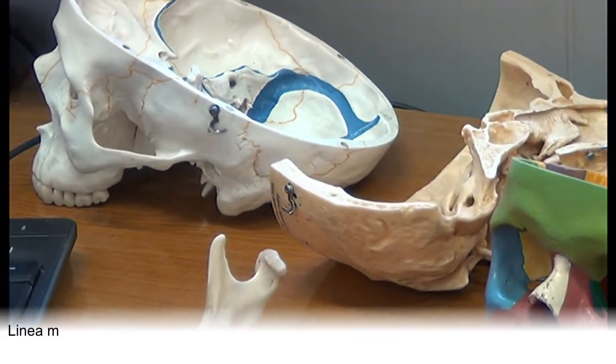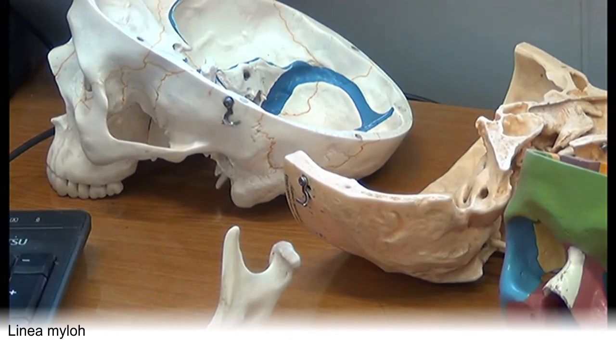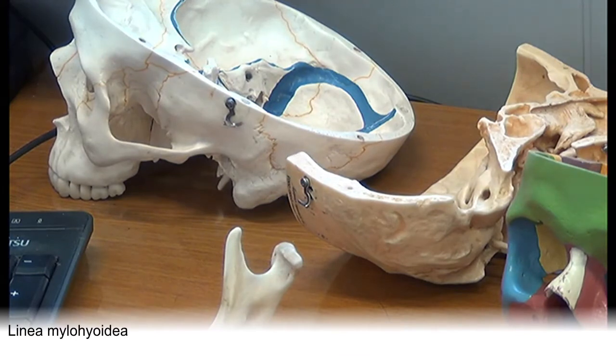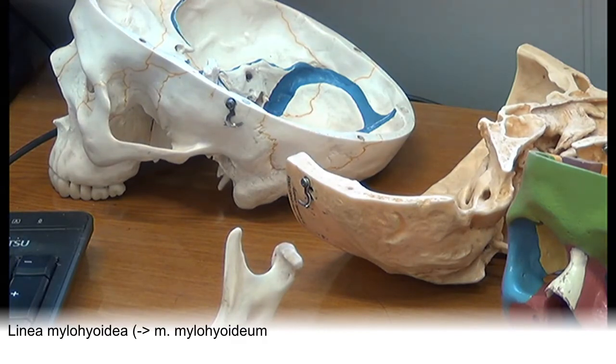So I shall write down linea mylohyoidea. It serves for attachment of musculus mylohyoideus, and two of these muscles, right and left, form diaphragma oris.